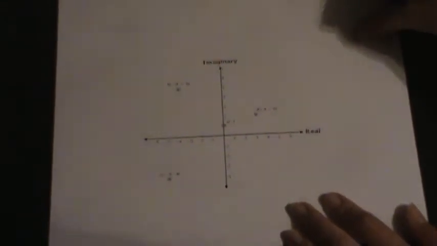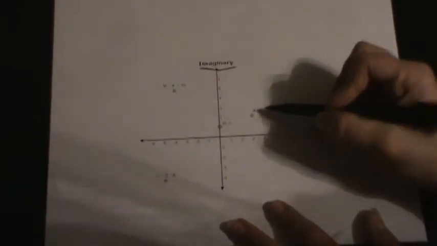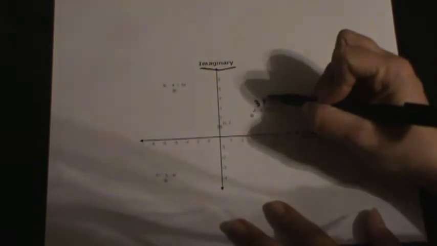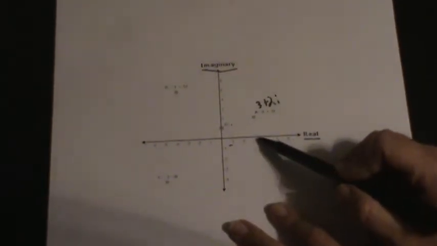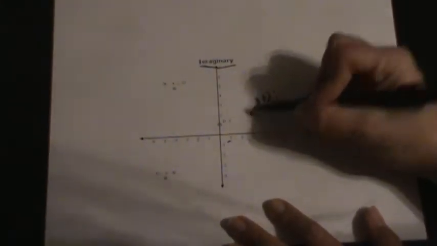So what we have here is a description of how you would graph this. Here's your coordinate grid. This is normally your x-axis, but we call it the real number axis, and this is normally your y-axis, and then we call this the imaginary number axis. So I have a few dots graphed here. The first one is 3 plus 2i. So the real number is 3, so I go over 3. The imaginary number is 2, so I go up 2, and that's where my dot goes.